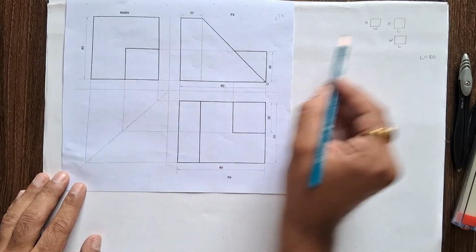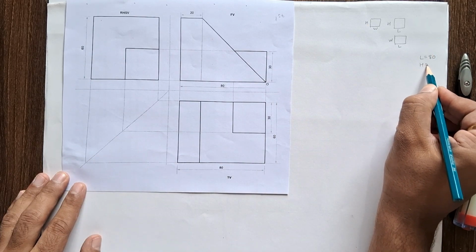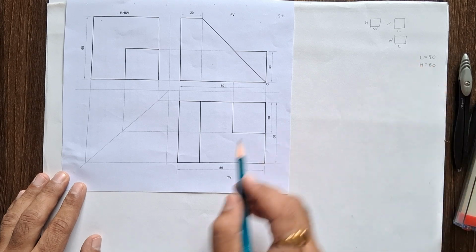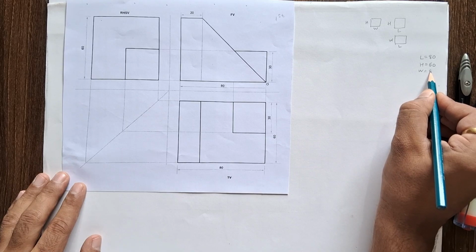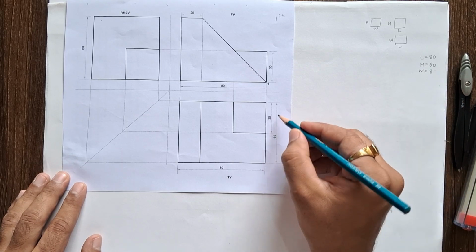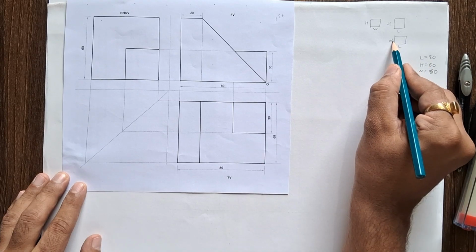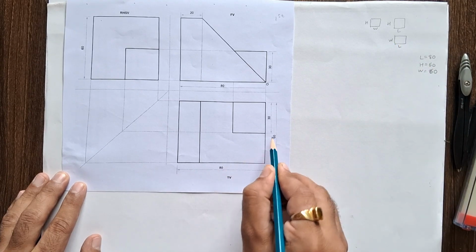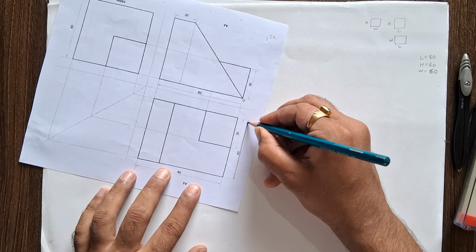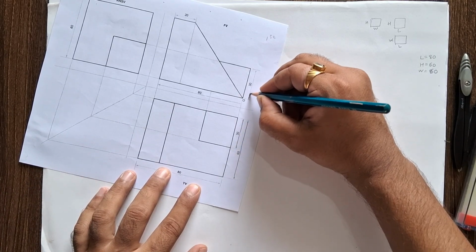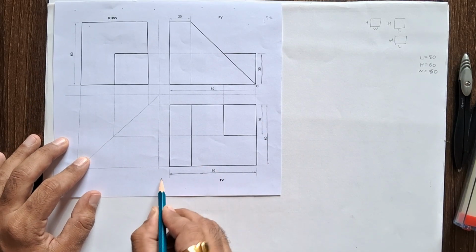In the side view we get height. So height of this object is 60 mm and width is 60 mm. So in the top view we get width by length. This is length, this is width. 60 mm is the width. These are the overall dimensions for this object.